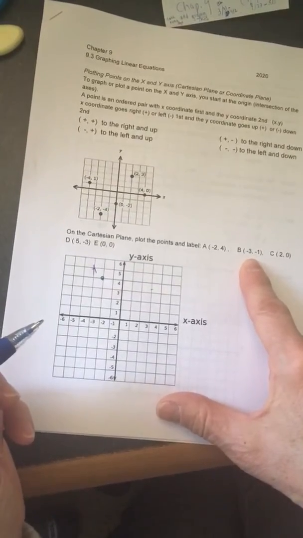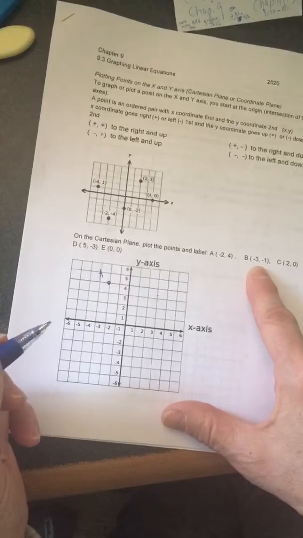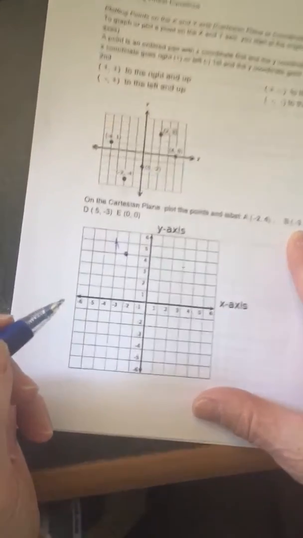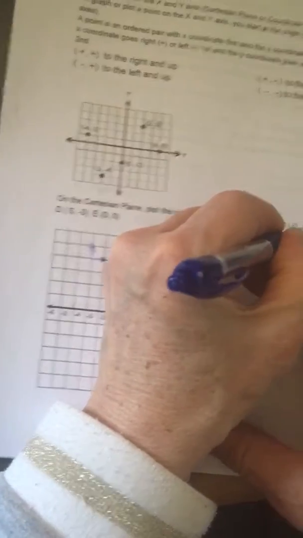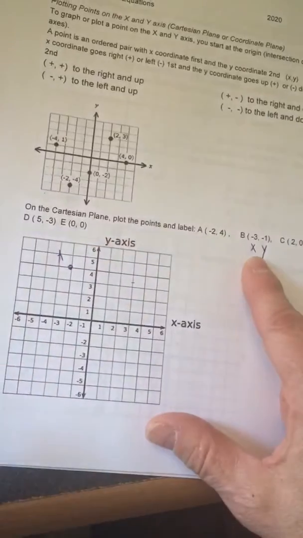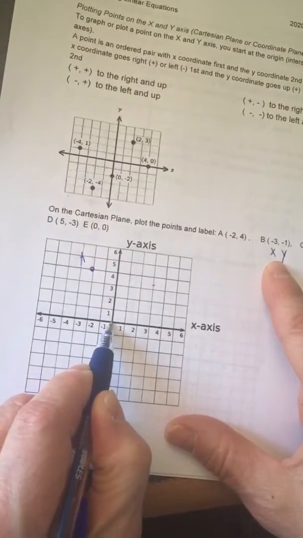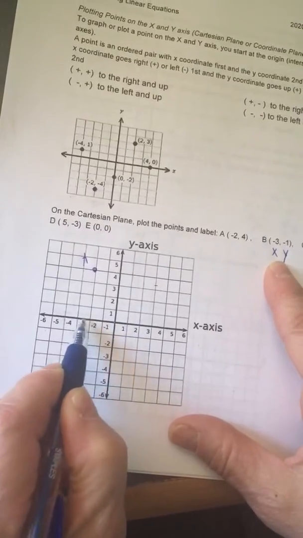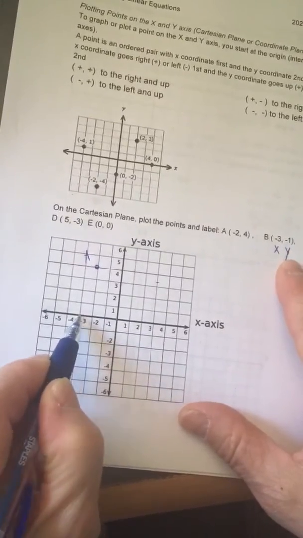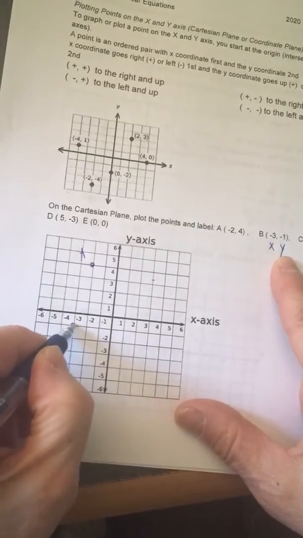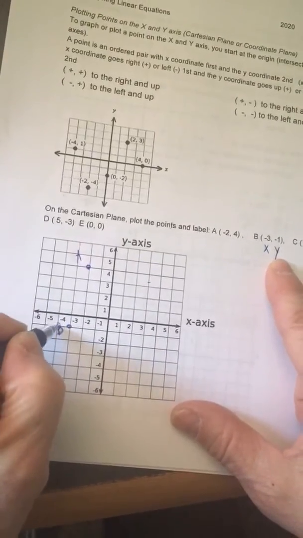So now we move on to point B. Point B is negative 3, negative 1. Remember, the first number is the x, the second is always the y. So we start at the origin and we move to the left 3. We move down 1. We label the point B.